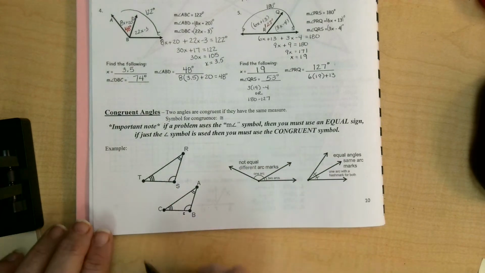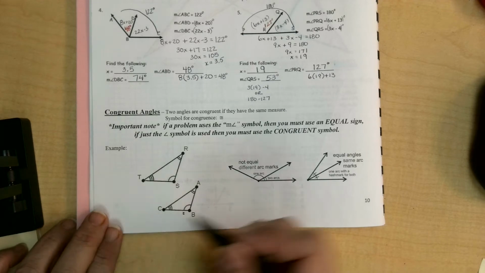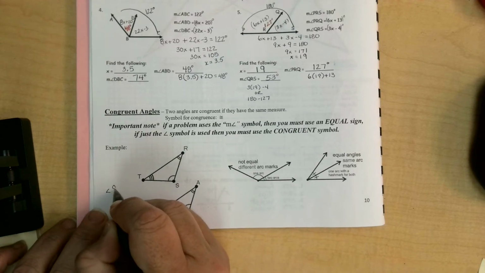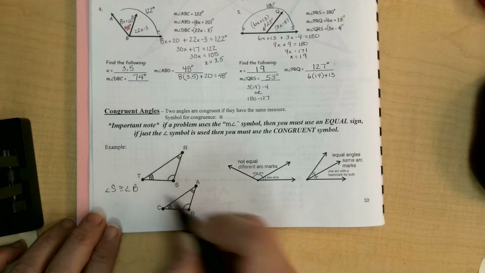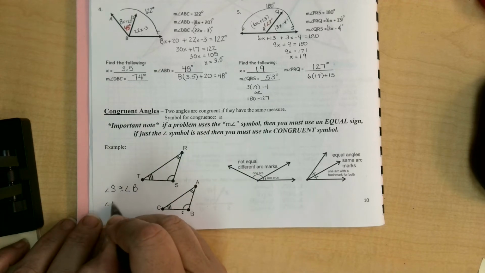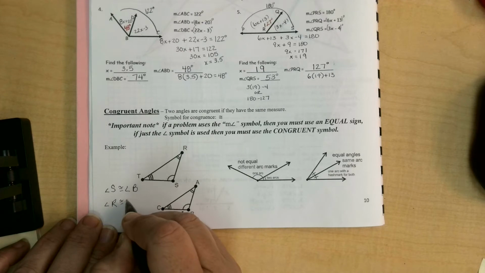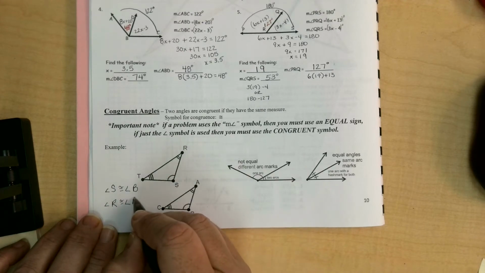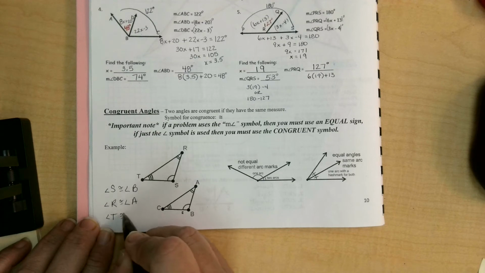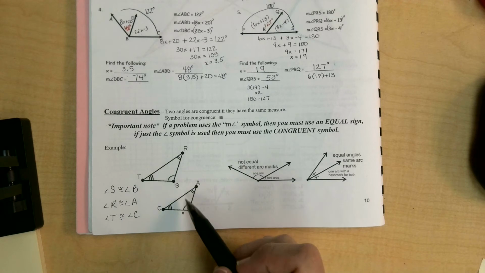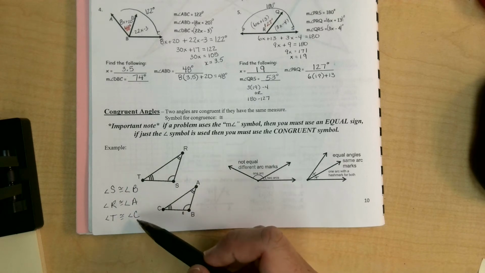So we would say, based off of this picture, that angle S is congruent to angle B. We would say that angle R is congruent to angle A. And finally, we would say that angle T is congruent to angle C. So that's what those little marks are telling us, and we can create these statements.